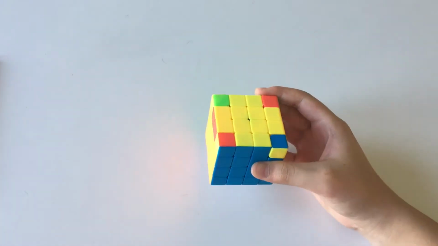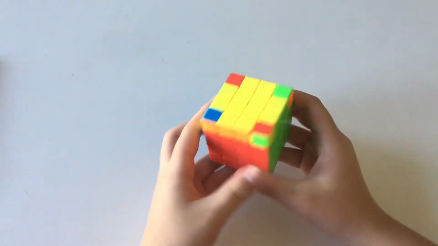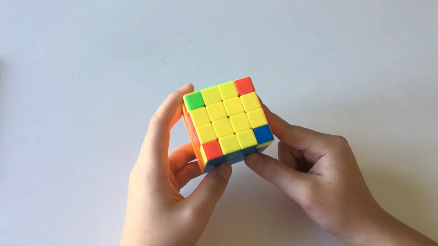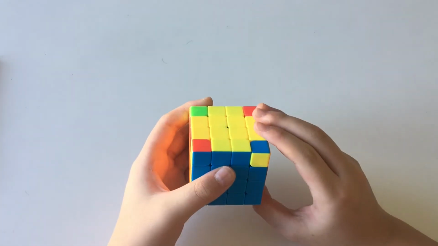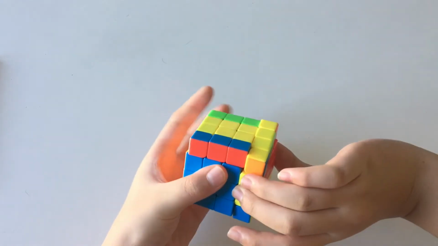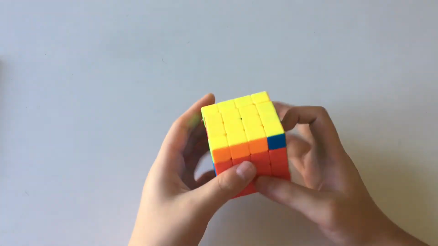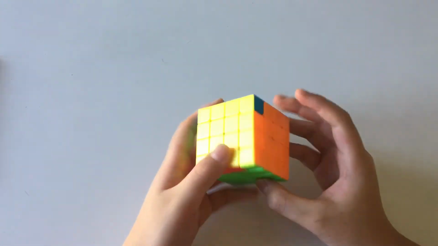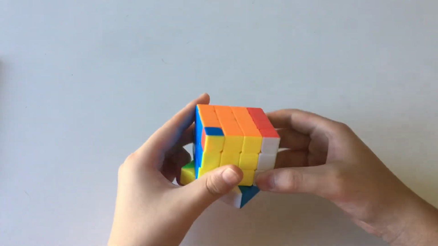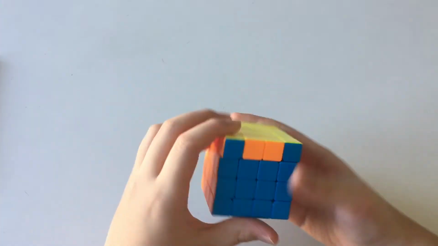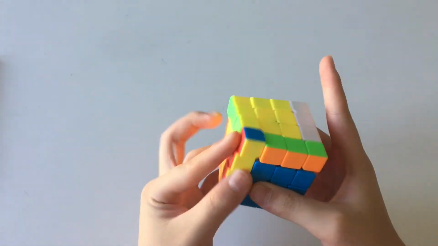So after we did that algorithm, this becomes solved. And then this is an actual solvable case on the 3x3. So you can just do your algorithm. I know your algorithm could be different from mine, but do your algorithm to solve that. And then, last case, you can solve this. And then solve the rest of the cube.